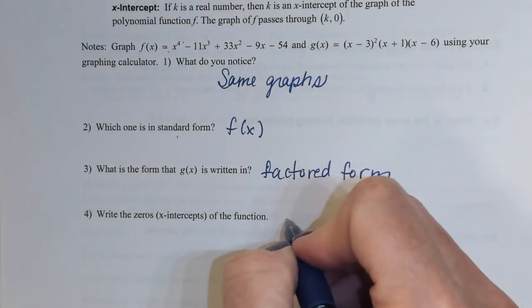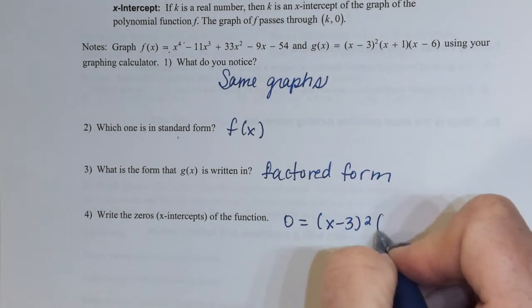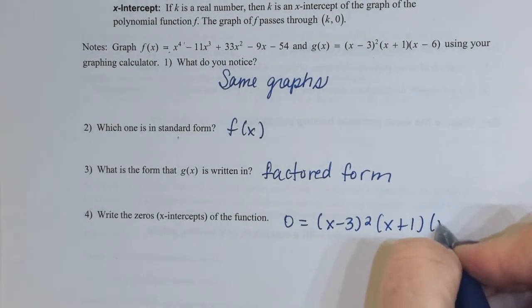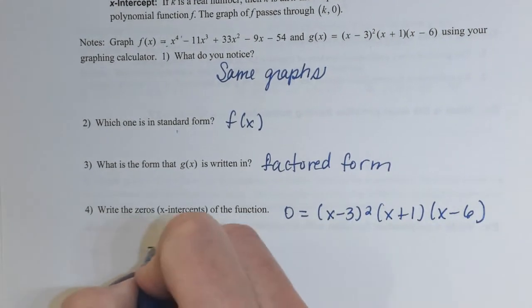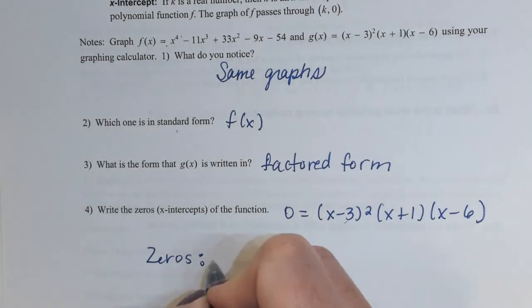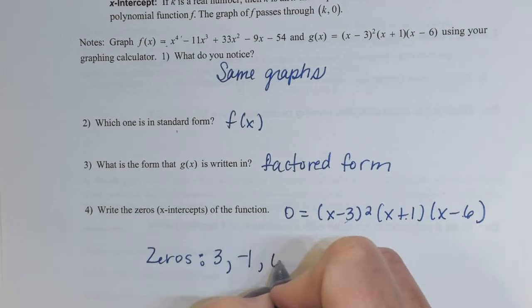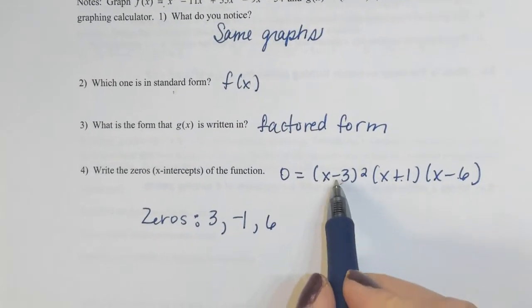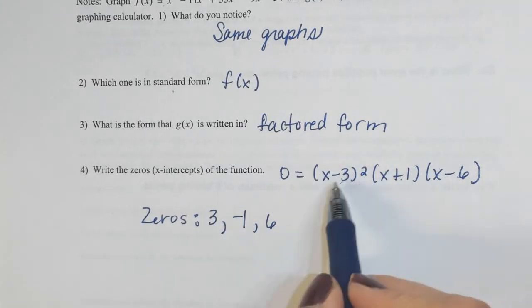Whatever makes it 0. I plug in 0 for g of x. What are the values of x that are going to make it equal 0? Well, the zeros are going to be, let's list them out. Whatever makes that 0, that's 3. That's -1, and that's 6. Now, I would actually say that 3 has a multiplicity of 2. We don't have to jot that down yet, but that's going to be coming soon.